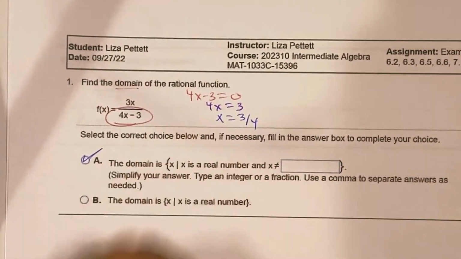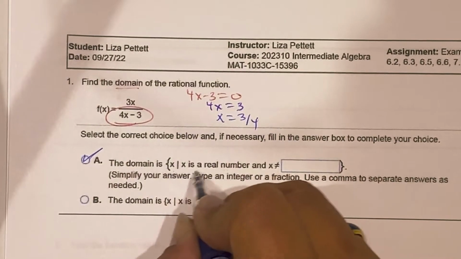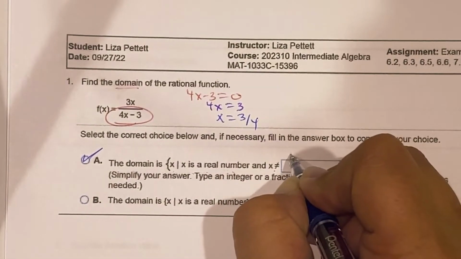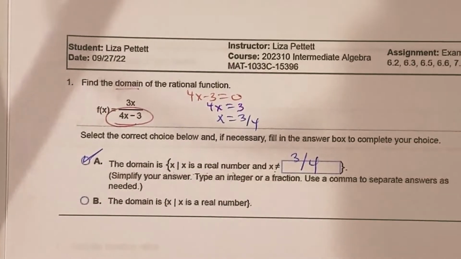Now, your answer is going to be A, and it says x is a real number, and where x cannot equal 3/4. So our solution is what's going into the box.